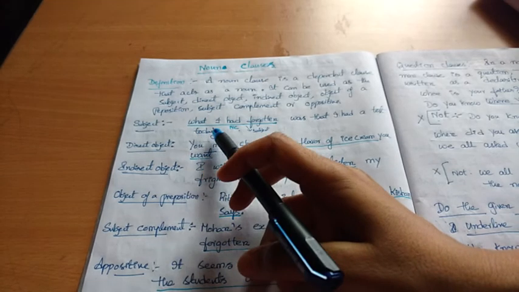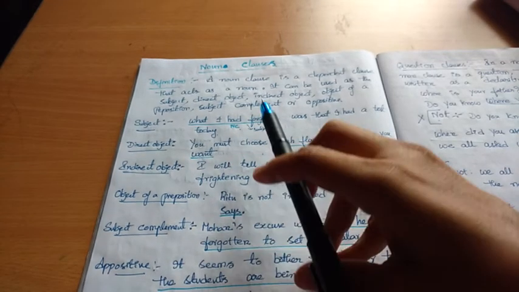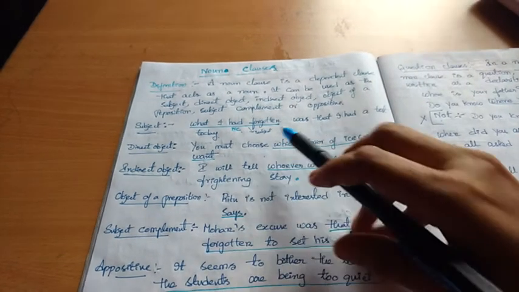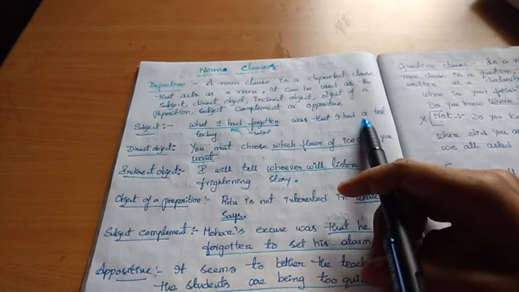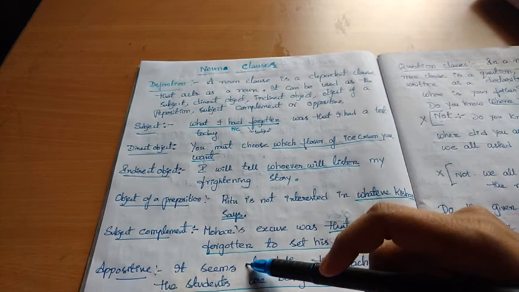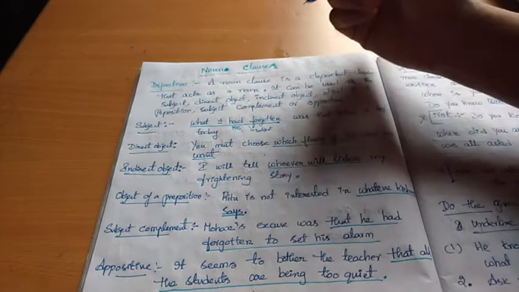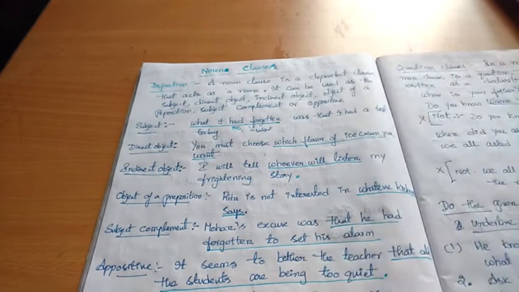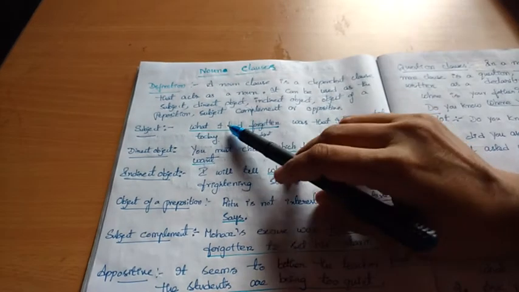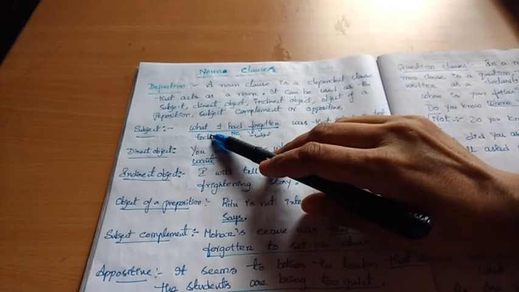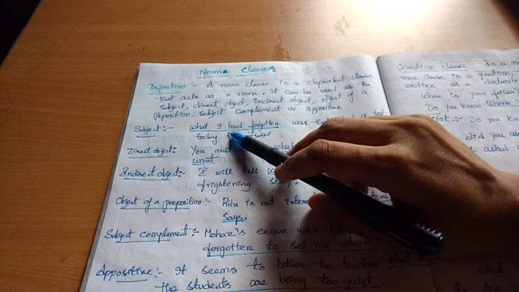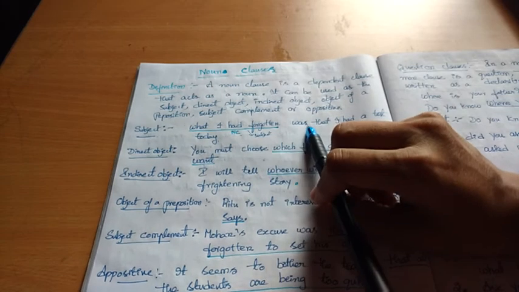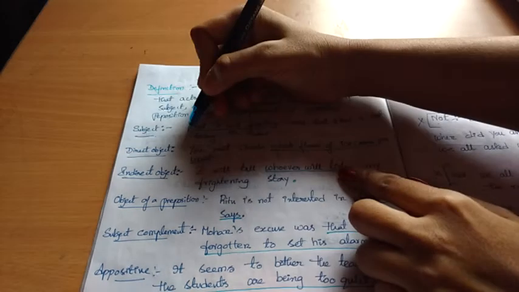So see the example: what I had forgotten was that I had a test today. Got it? These are simple examples, after that we will go deeper. What I had forgotten means indirectly you are making a statement.